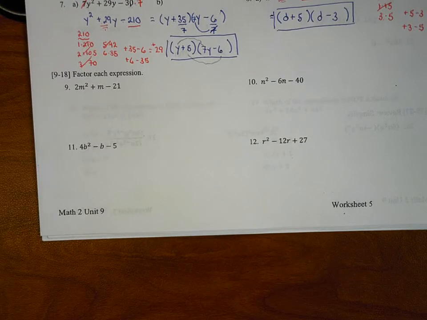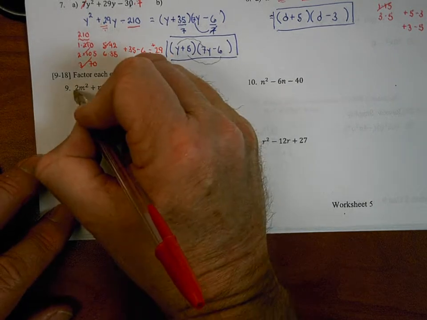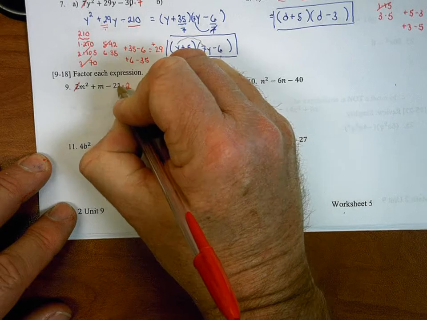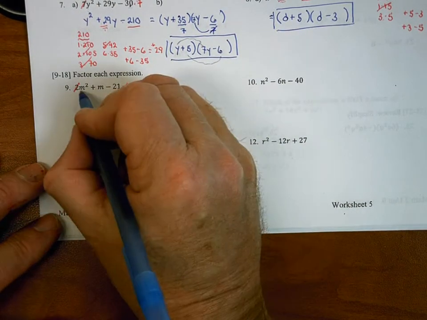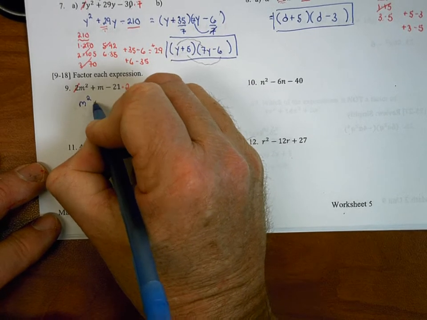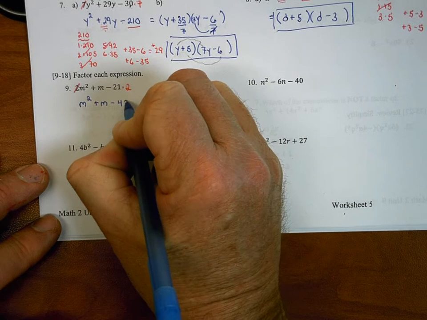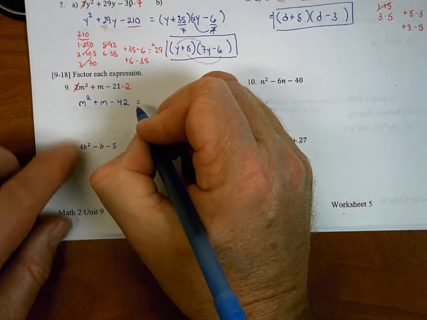Okay, moving on to number 9, 2m squared plus m minus 21. So I have my leading number of 2, so I cross it out. I multiply it by my c term, which is my term that doesn't have a variable next to it. That creates an easier trinomial to factor. M squared plus m minus 42, since 21 times 2 is 42. Okay, now I'm going to factor this trinomial.